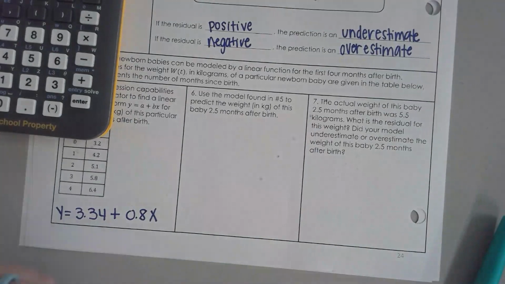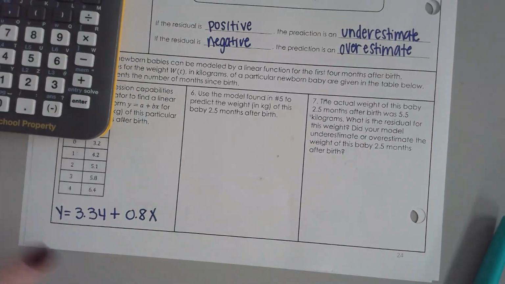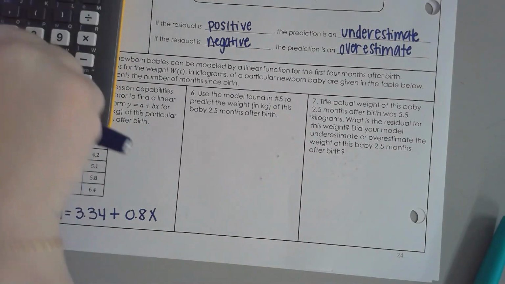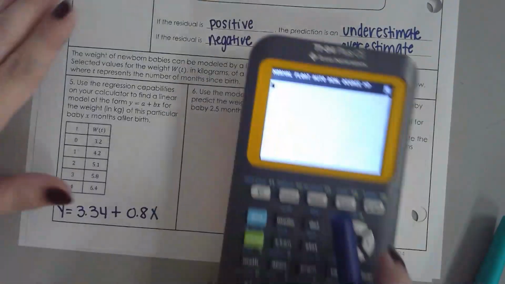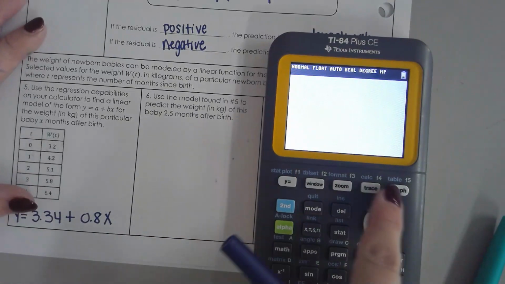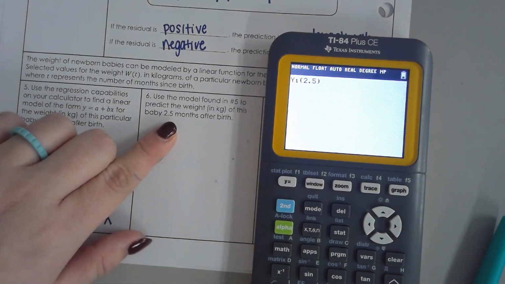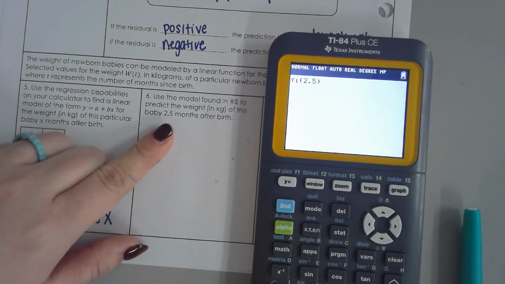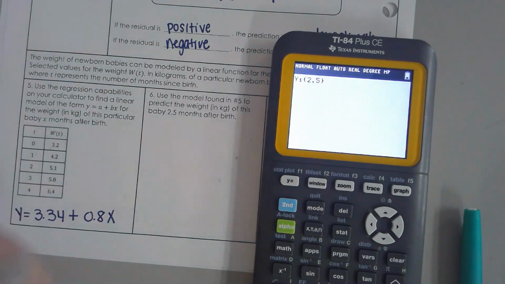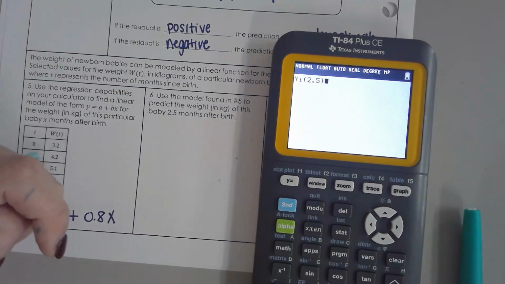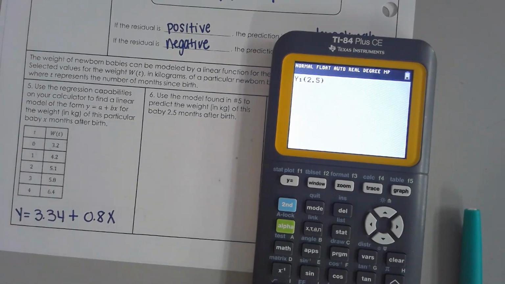You have 2 options. You can just plug a 2.5 in for x, which is really what we're doing. Or, remember, you can go get your y1, and then in parentheses right beside of that, type in a 2.5. And it will plug in 2.5 to whatever you've got in y1. And as long as you stored that in the last step, it's there.